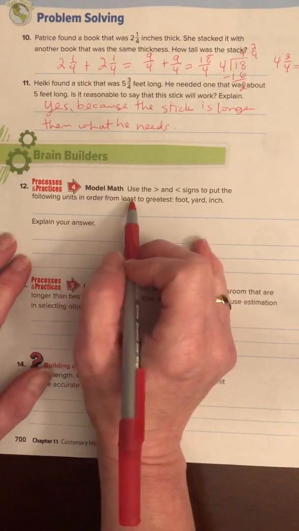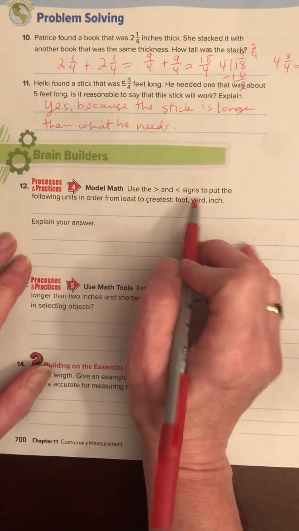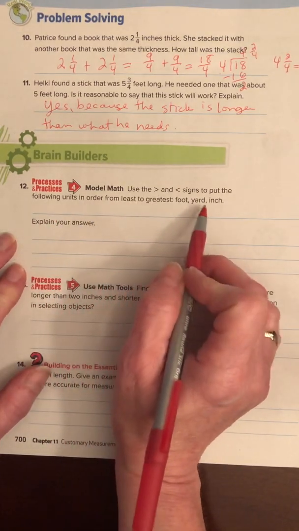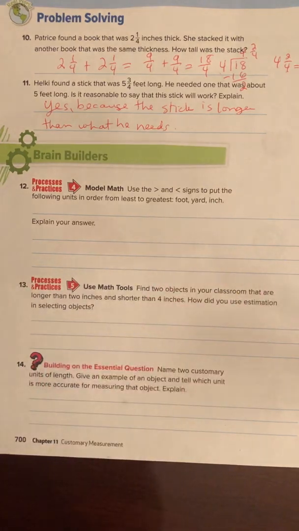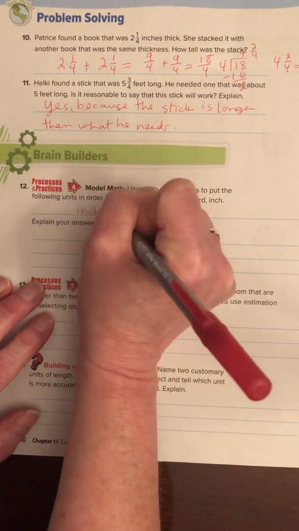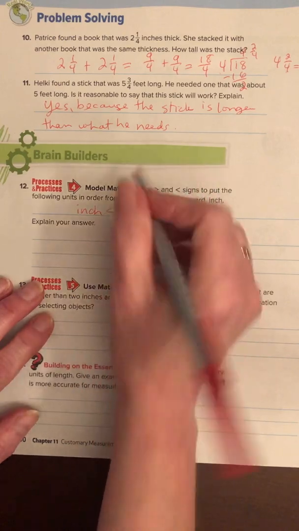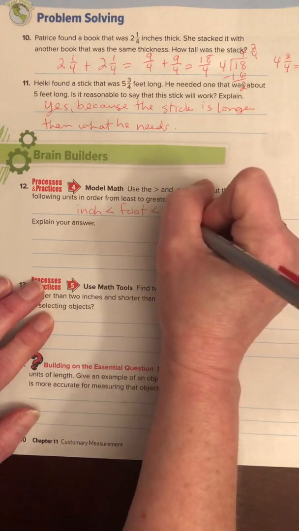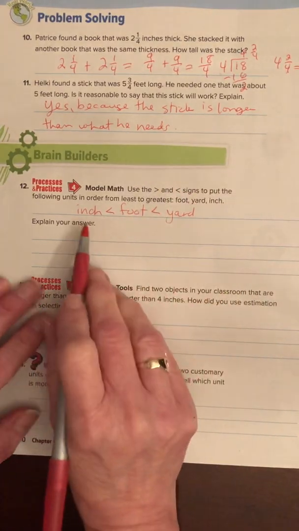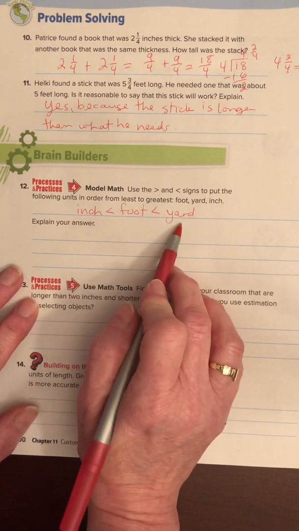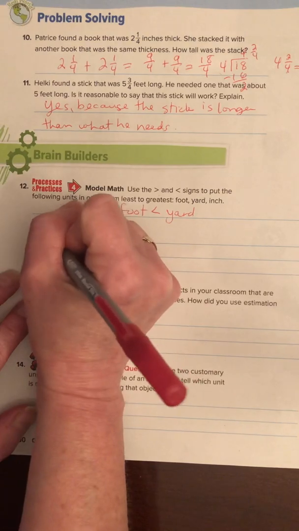Okay, model math. Use the greater than and less than signs to put the following units in order from least to greatest. Foot, yard, inch. Okay, so the smallest unit here is going to be an inch, right? Is less than, which one would come next? A foot, which is going to be less than a yard. Because we know it takes 12 inches to make a foot, and 3 feet to make a yard. So we need to explain it that way.